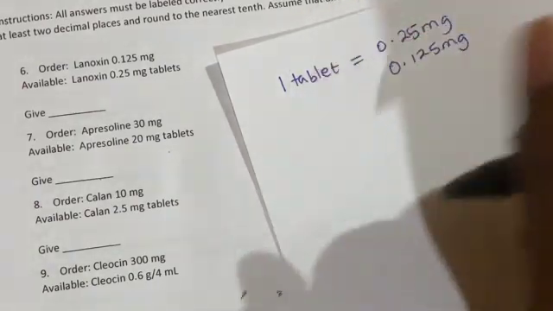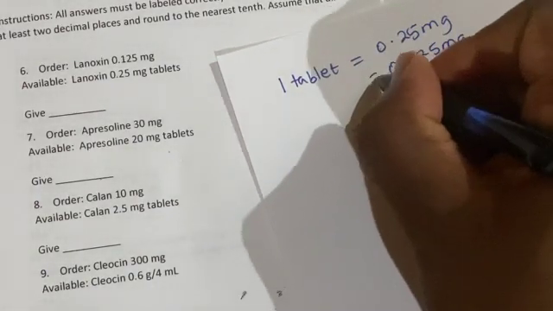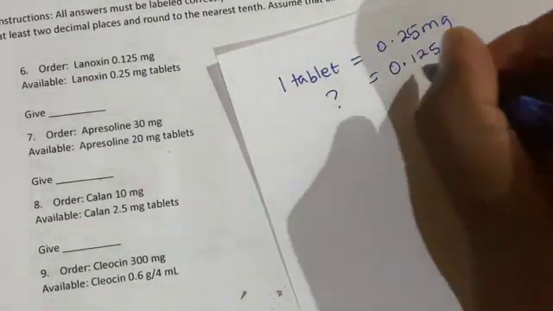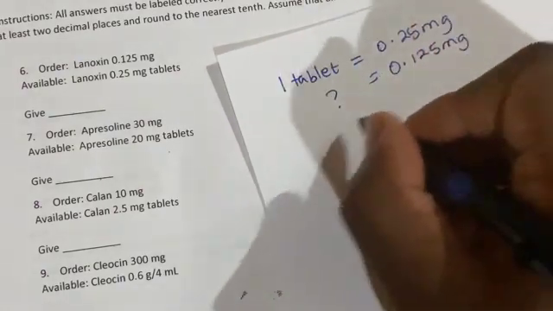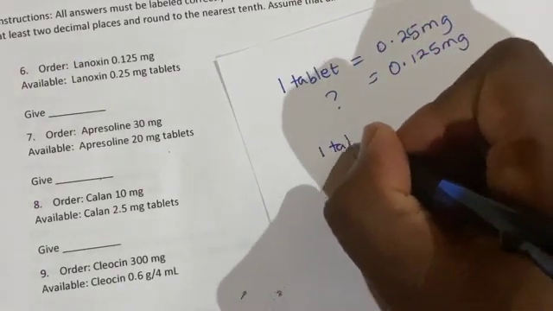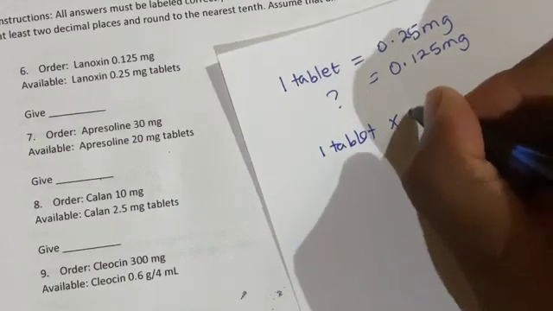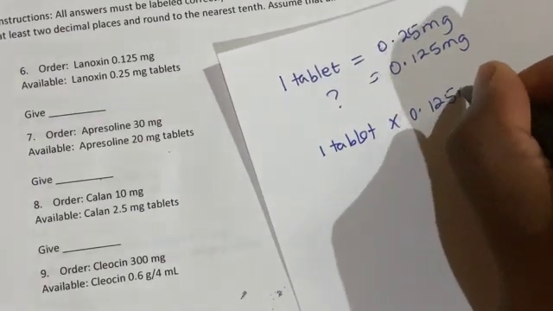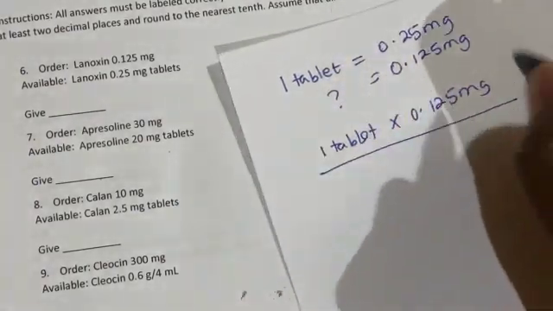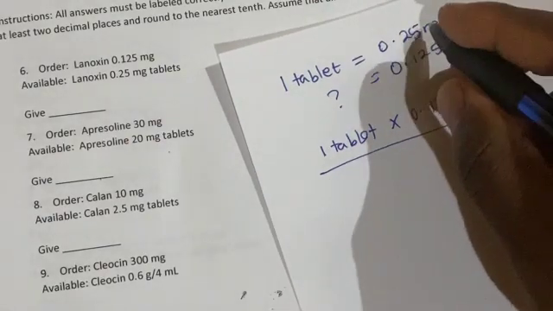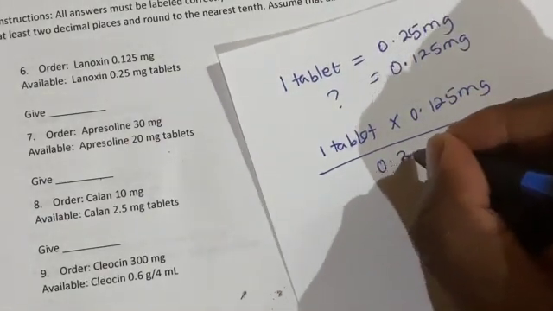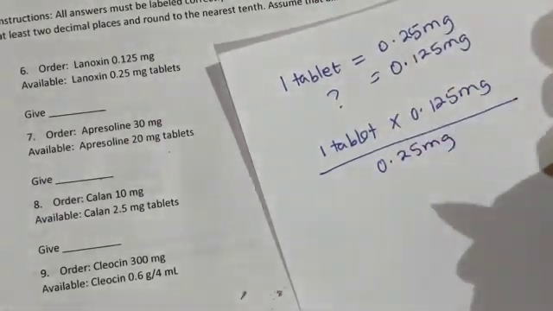So how many tablets are we supposed to give? We just cross multiply: one tablet times 0.125 milligrams, divided by 0.25 milligrams.